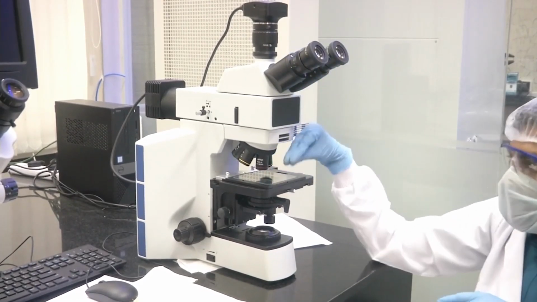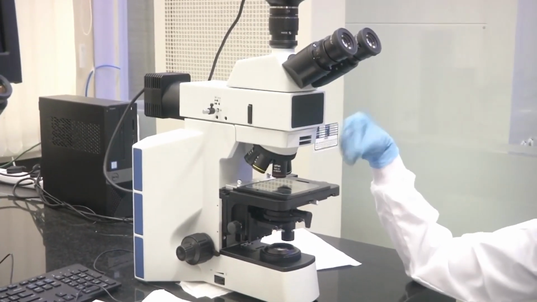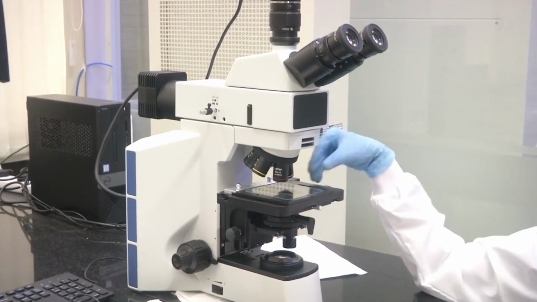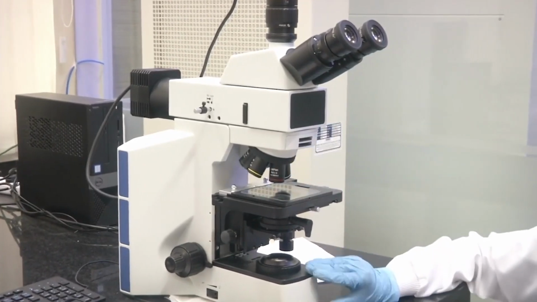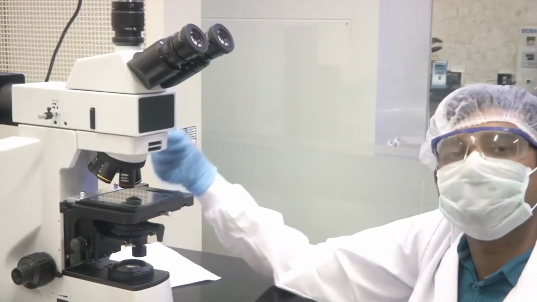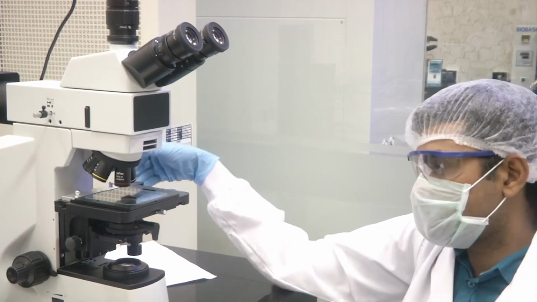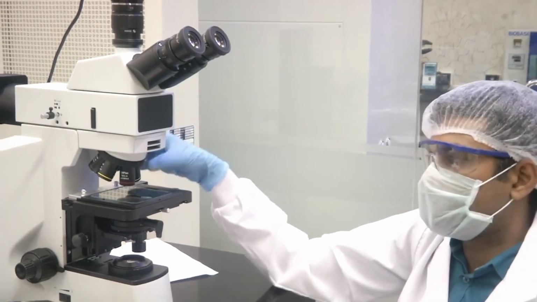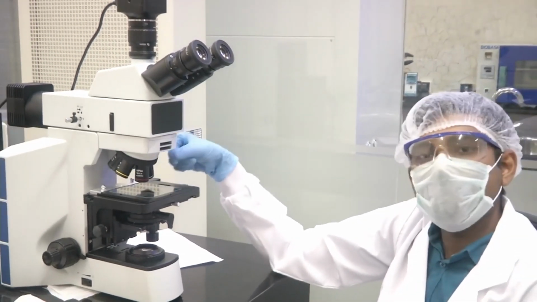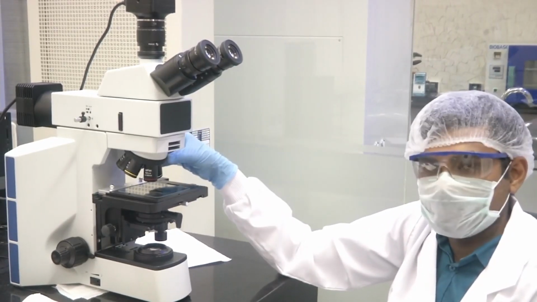So the light is either transmitted or reflected light. The metallurgical microscope can work in both transmission mode and reflection mode. If we are using bottom illumination, it will work in transmission mode. If we are using top illumination, like I showed, it will work in reflection mode. And the reflected or transmitted light from the sample is first captured by the objective.